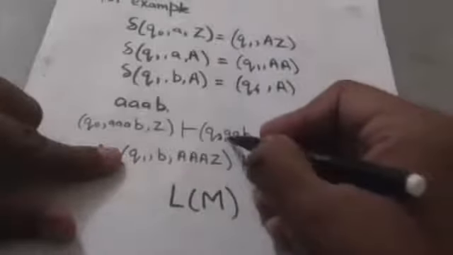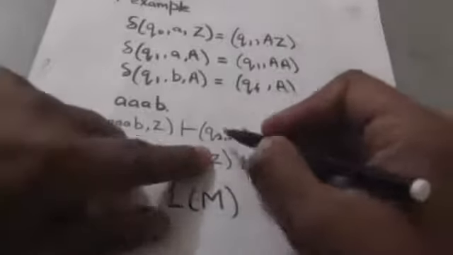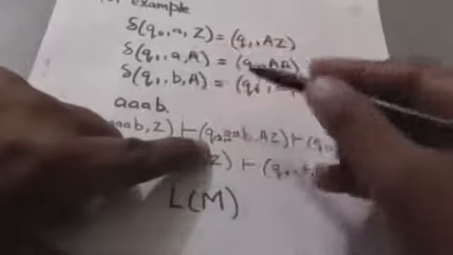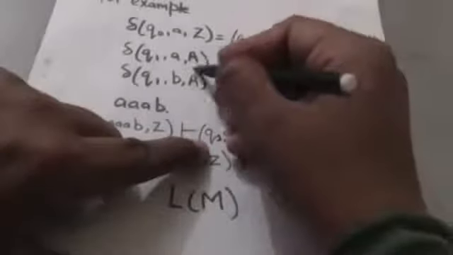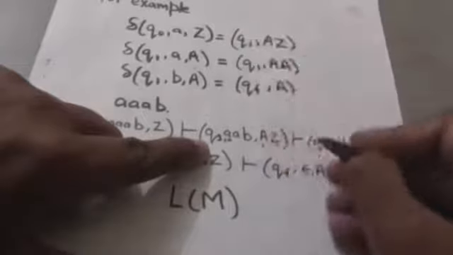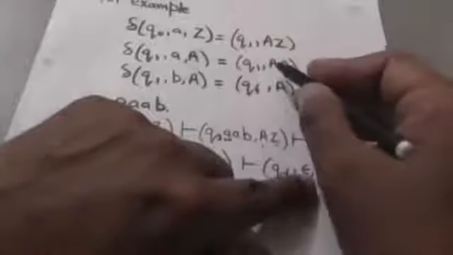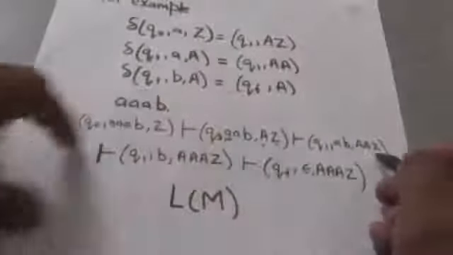Now it has to read the next input symbol A. When the pushdown automata is in state Q1 and reads input symbol A and the top element of the stack is A, it will remain in state Q1 and push a stack symbol A to the stack.